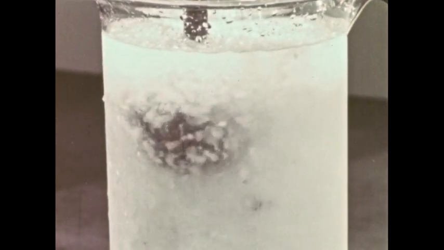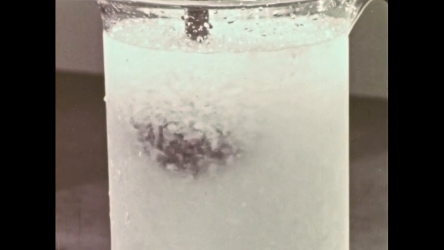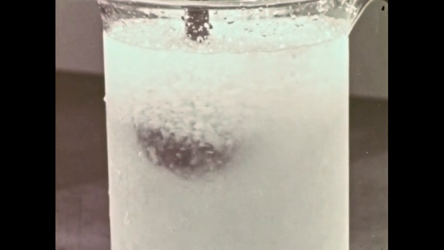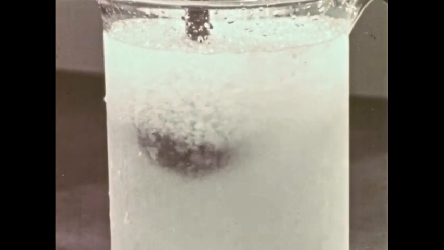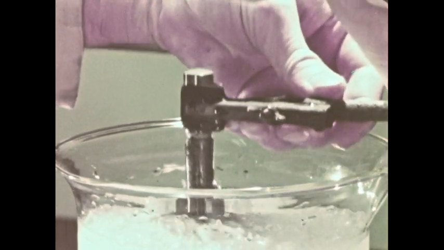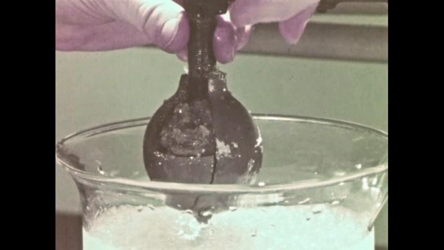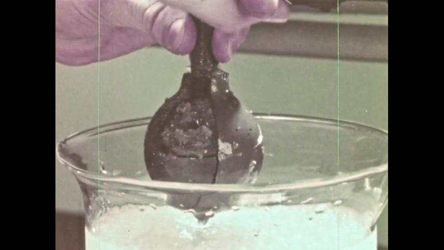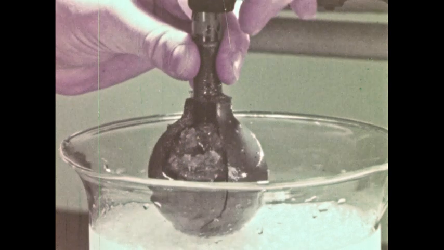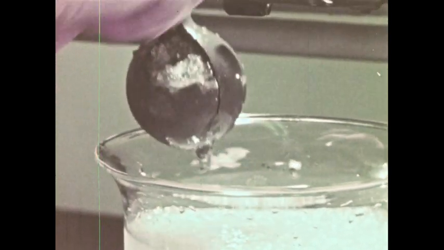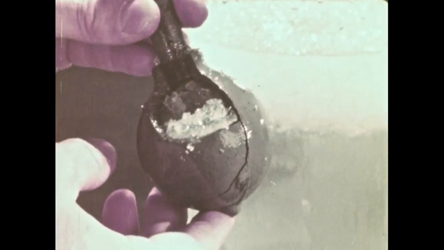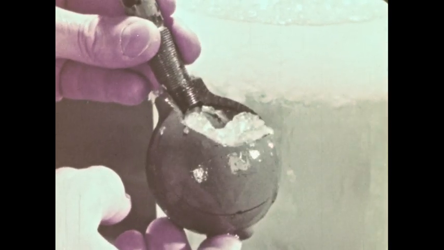The expansion of the H2O, as it was cooled below 4 degrees centigrade, created so much pressure that it exploded the cast iron container. Most other substances contract when freezing. How can we account for this unusual behavior of water?